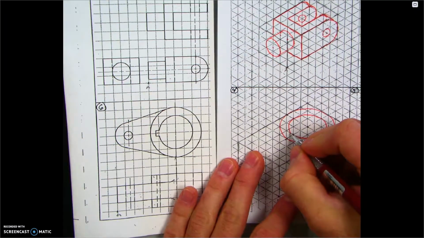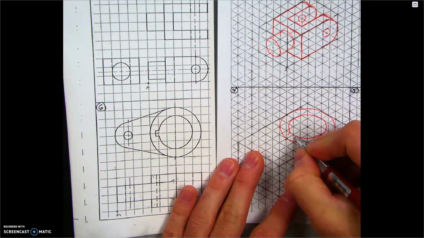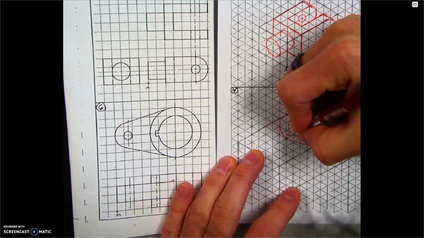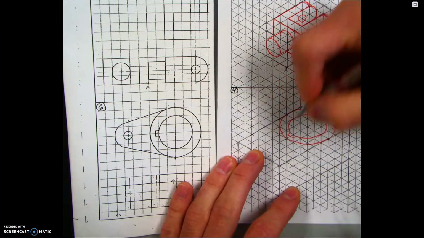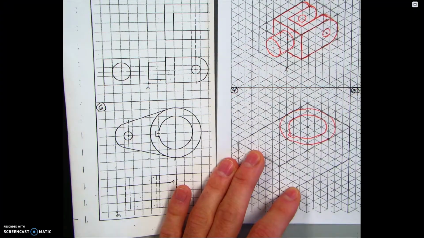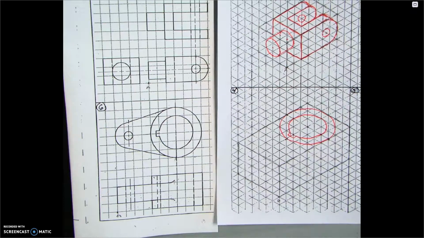From there I can come back a half a block, and then I can frame that out. And I'll see a little chunk of a line right there. So there's my keyway and then the hole through the top.